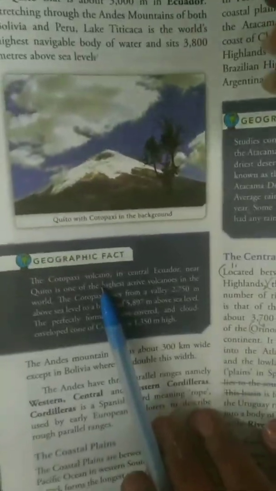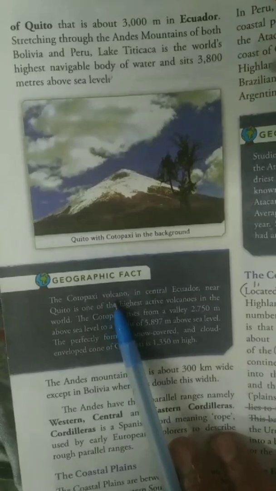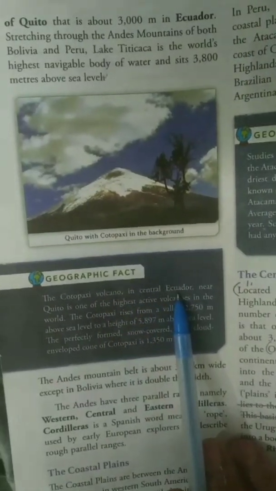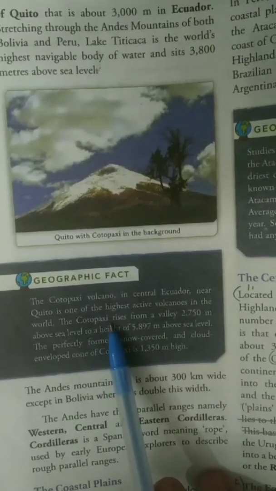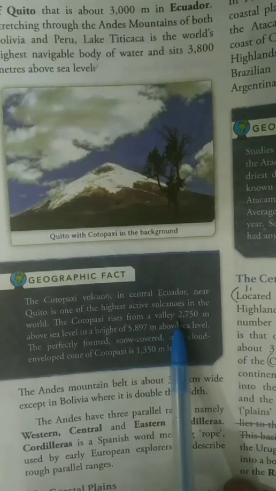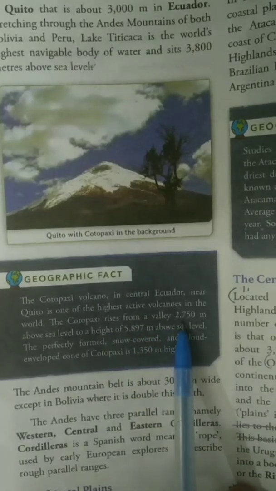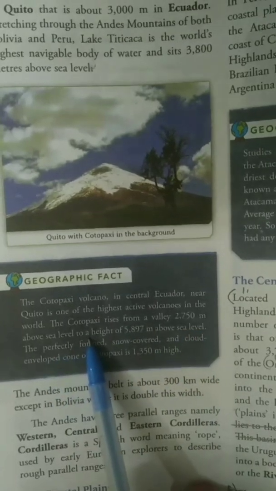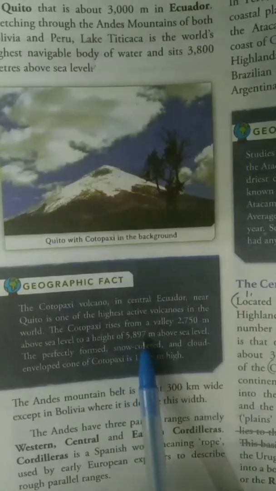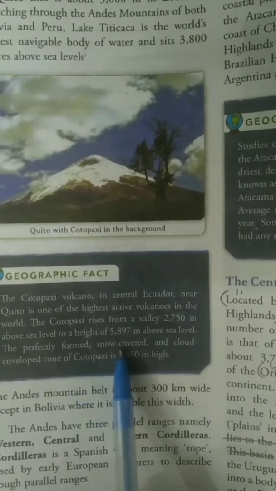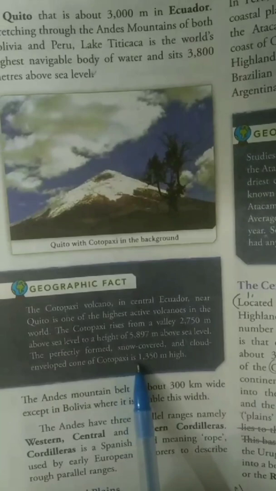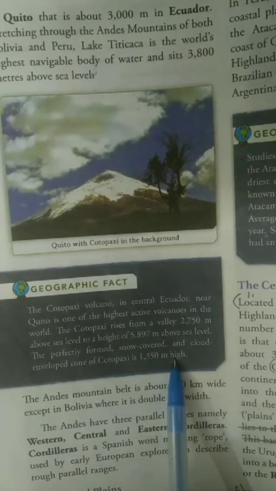Now let us see about the geographic fact. Here they are mentioning the Cotopaxi volcano, which is in central Ecuador near Quito. It is one of the highest active volcanoes in the world. The Cotopaxi rises from a valley which is about 2,750 meters above sea level to a height of 5,897 meters above sea level. It is a perfectly formed, snow-covered and cloud-enveloped cone, and it is about 1,350 meters high.